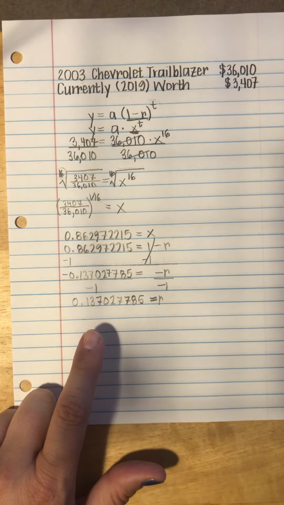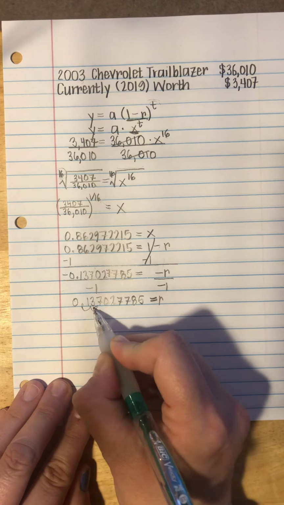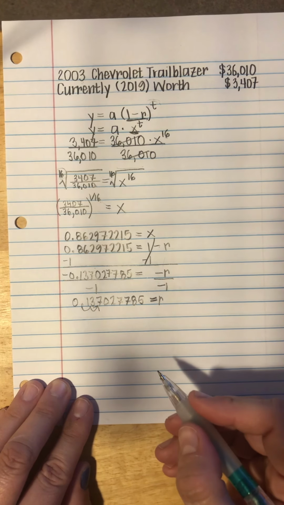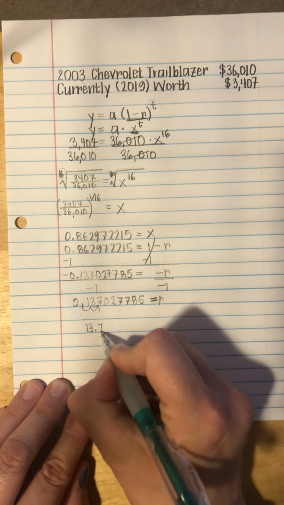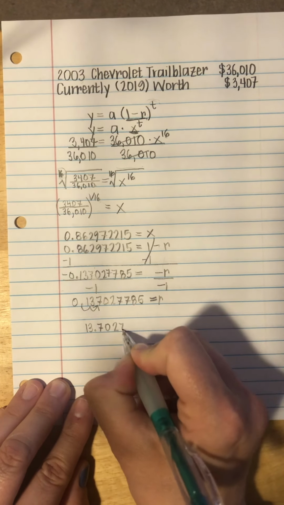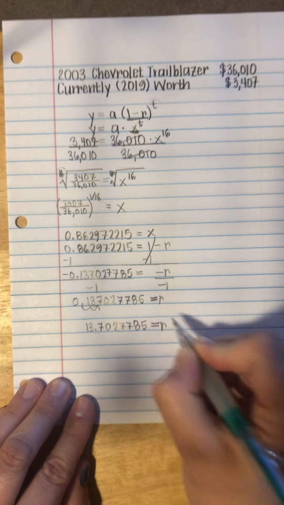This is a decimal right now. Remember, to change it to a percent, we're going to move it over 2 places. I'm going to move it over 2 places to the right. So I have 13.7027785 right now for r.